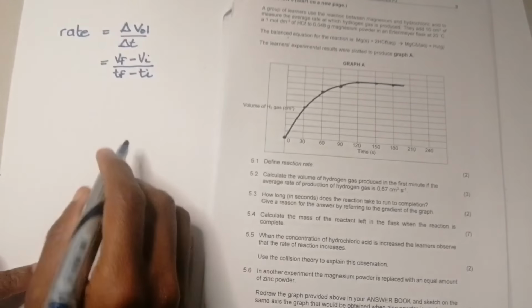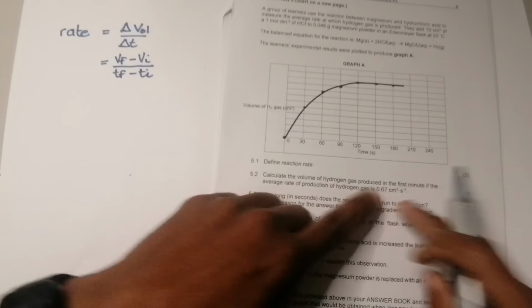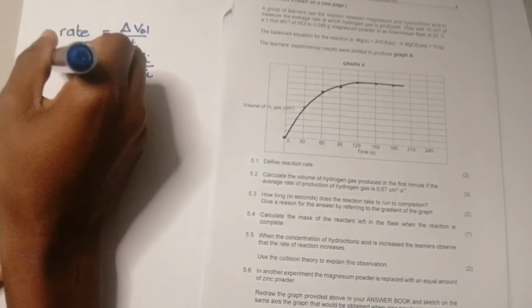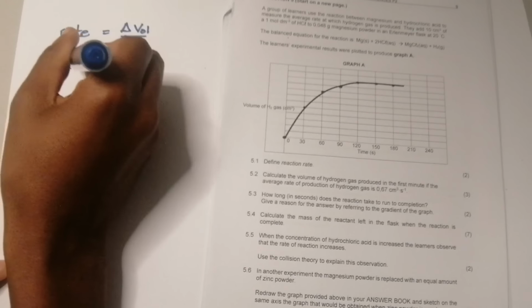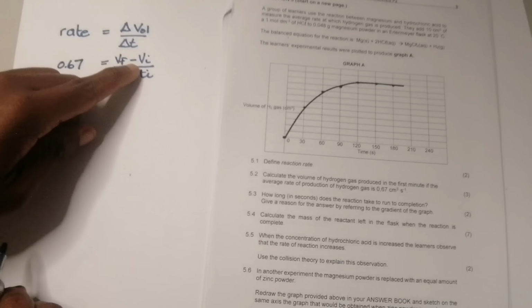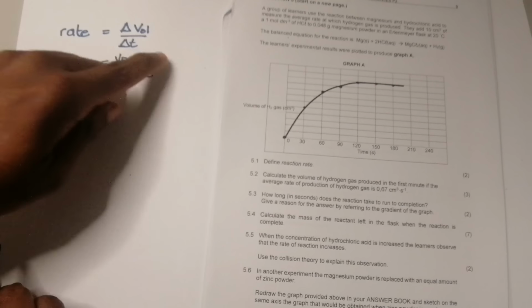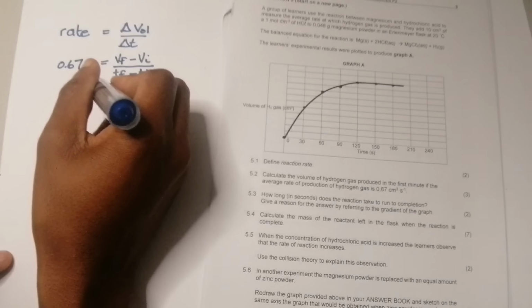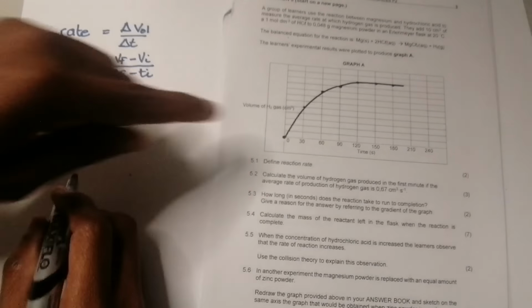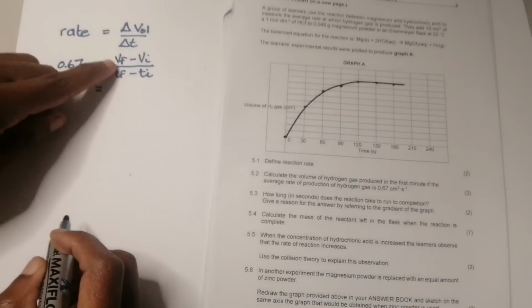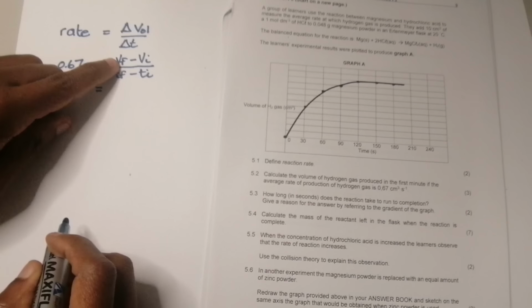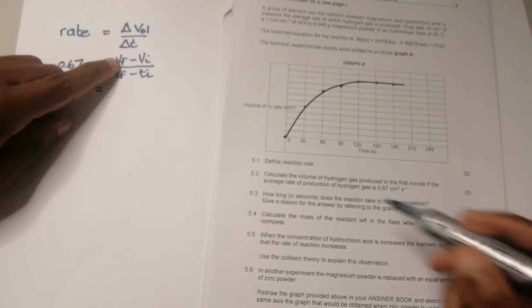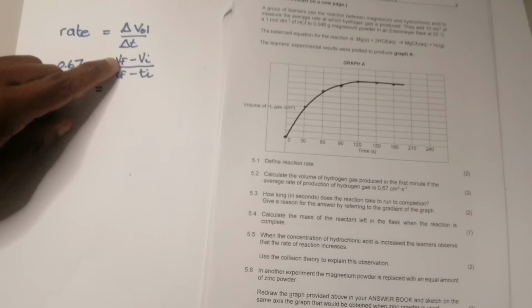So we were given the reaction rate. They said it's 0.67. And note, my volume needs to be maintained in cubic centimeters because my rate is actually in cubic centimeters. So what is my volume final? I don't know what that volume is, but remember that's what they are looking for.